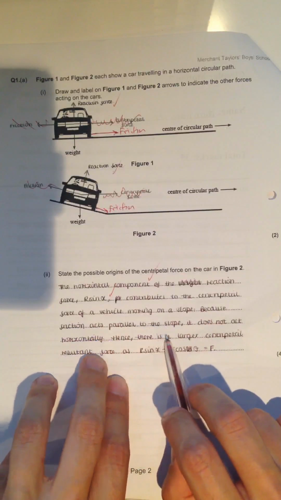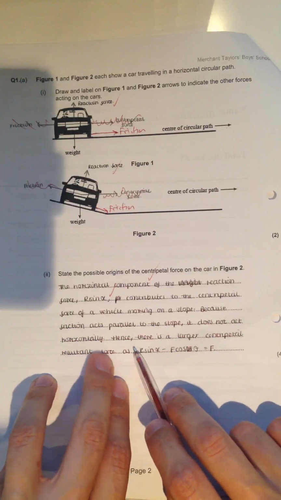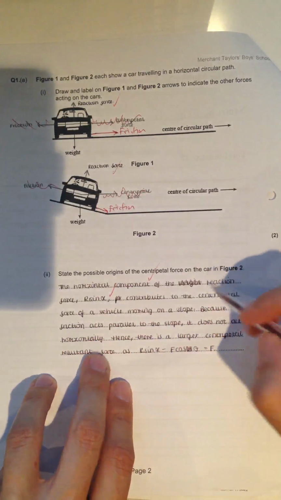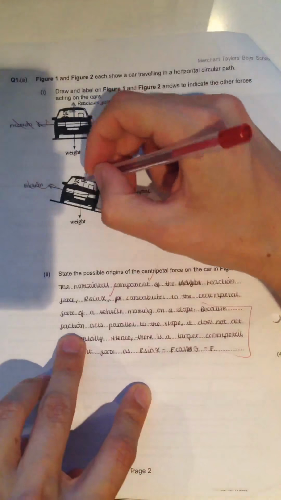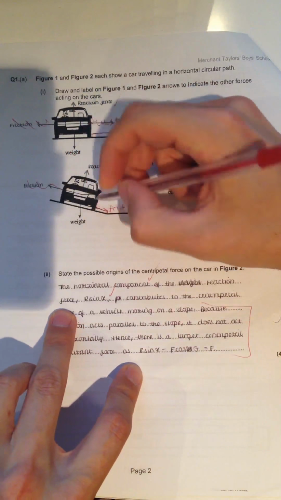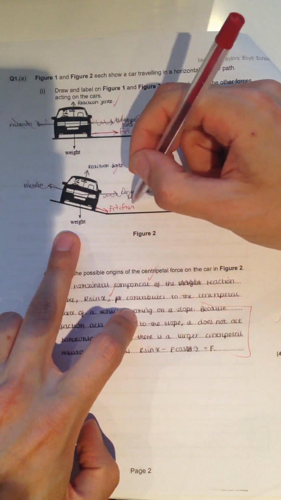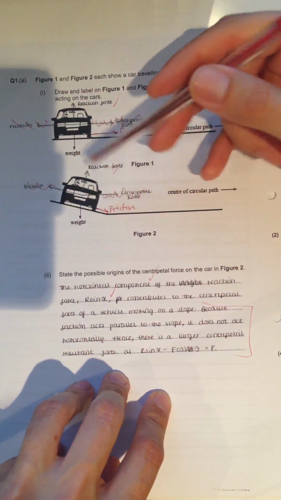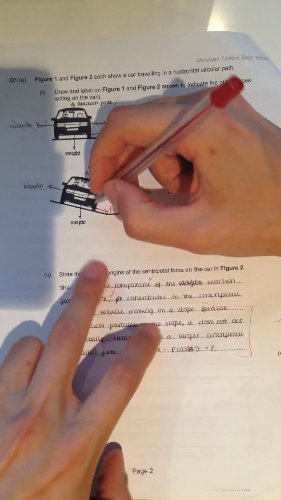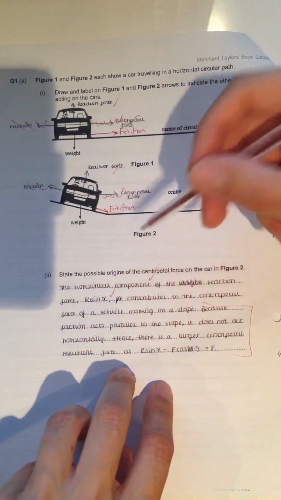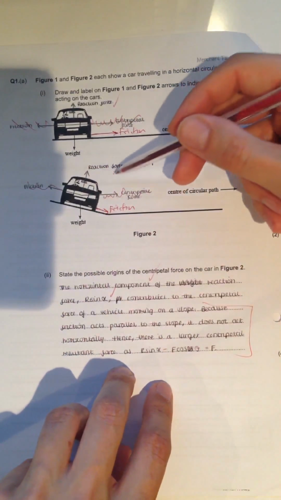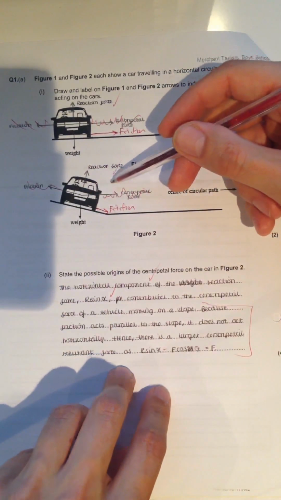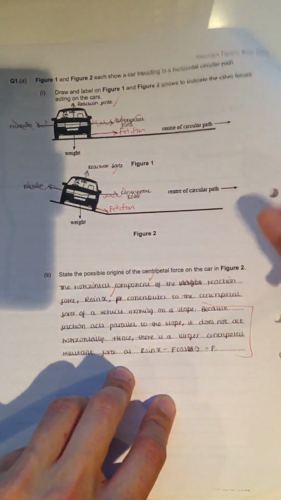Because friction acts parallel to the slope, it does not act horizontally. No, this bit's not right. You got the reaction force bit correct. But the friction force also has a horizontal component. I think the reason this is wrong is because you thought friction acts this way, but think about it, it acts this way. This force has a horizontal component. You have to add that component to the horizontal component of the reaction force, and that will give you the overall resultant force, the overall centripetal force. This is good. I'm going to add up your marks at the end.